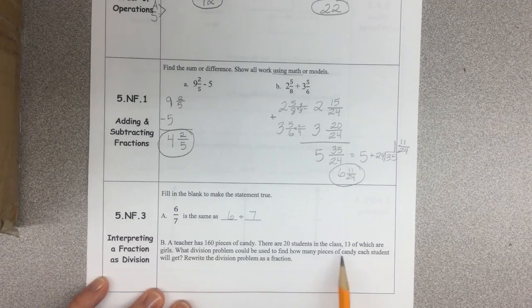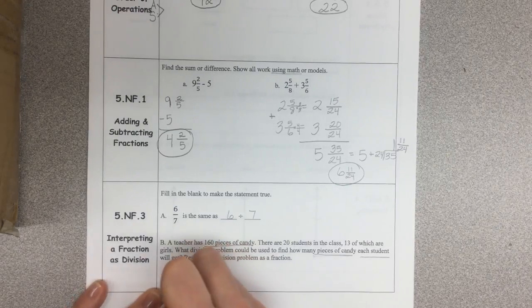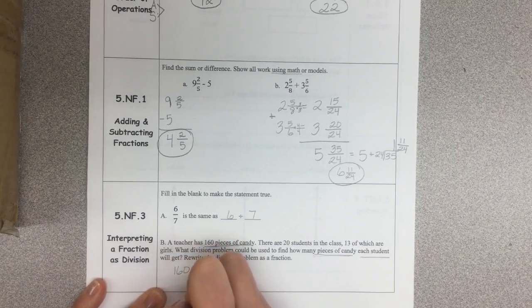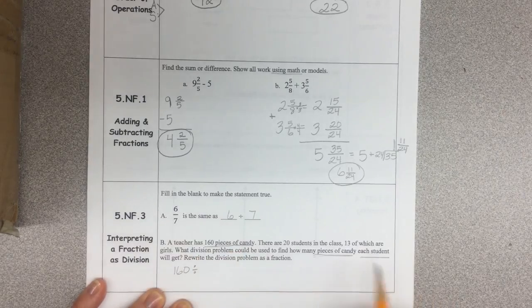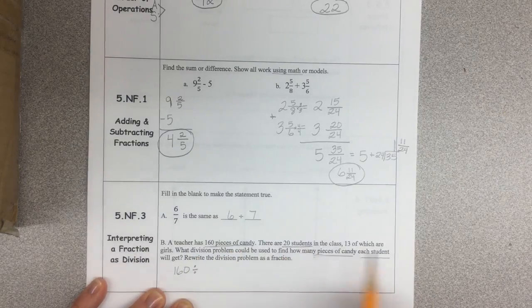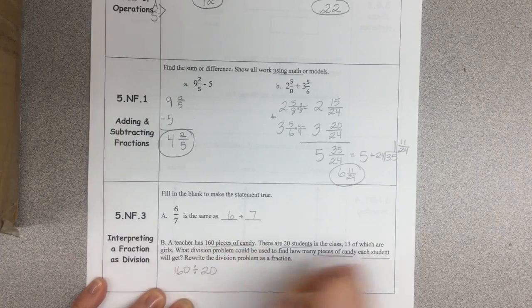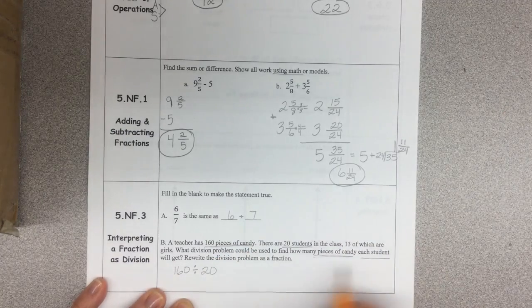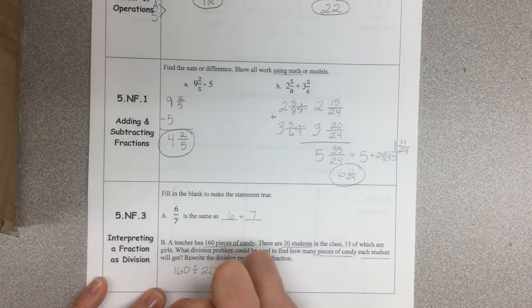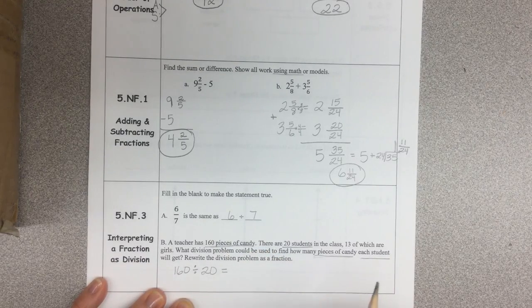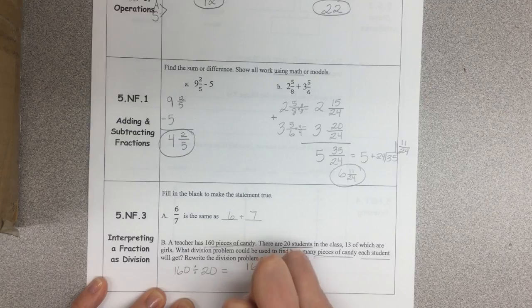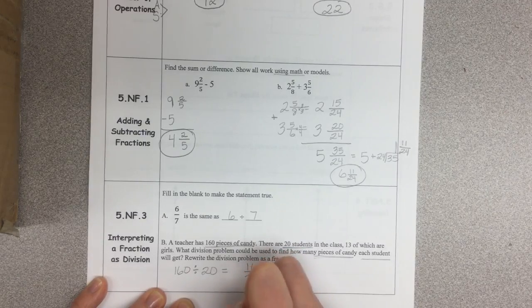Okay, so we're trying to figure out how many pieces of candy each student will get. So since there's 160 pieces of candy, we want to take those 160 pieces and divide them or equally share them among 20 students. We're not worried that 13 of them are girls. The question is asking about each student. And that, we know, is the same as 160 divided by 20.